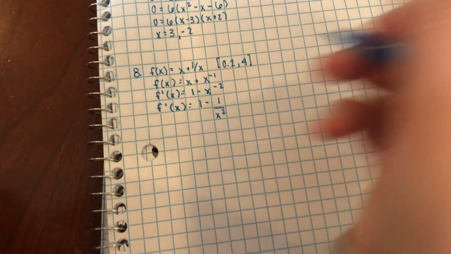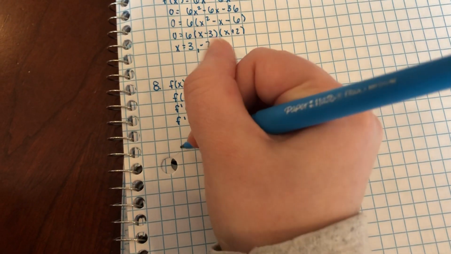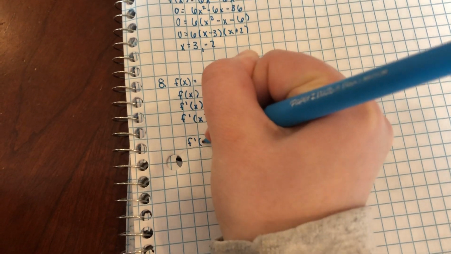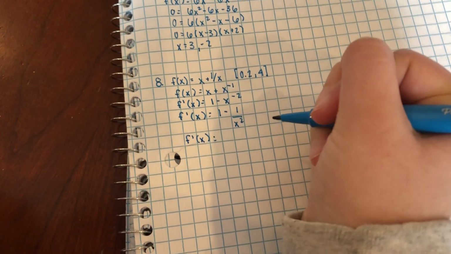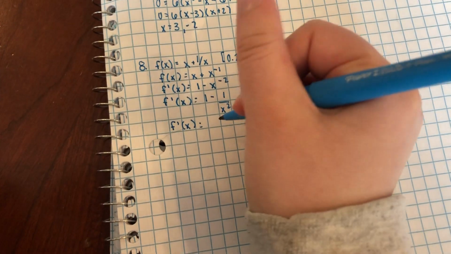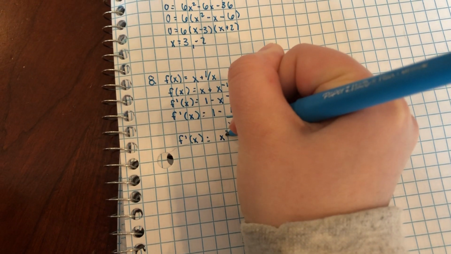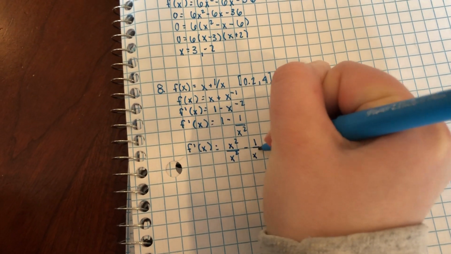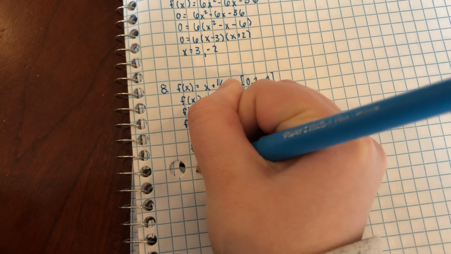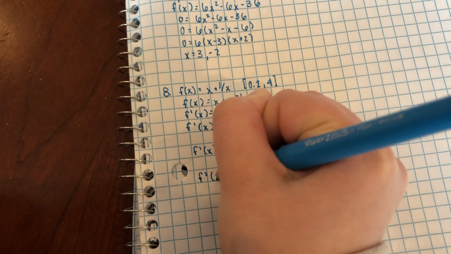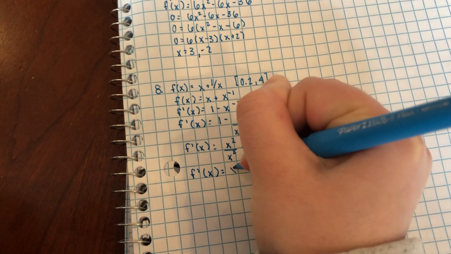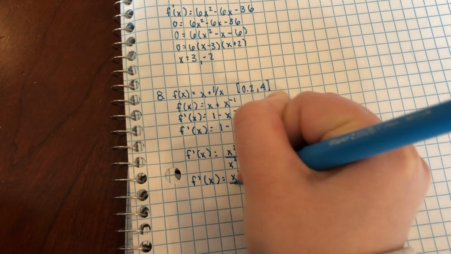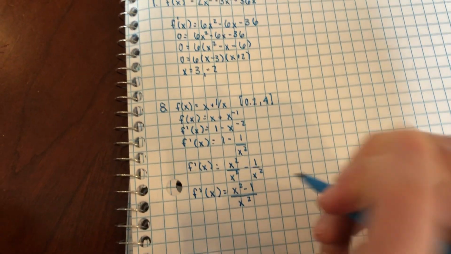So we multiply both the numerator and the denominator by x squared. So you have x squared over x squared minus 1 over x squared. And we can combine this into one fraction. So it's f prime of x equals x squared minus 1 all over x squared.